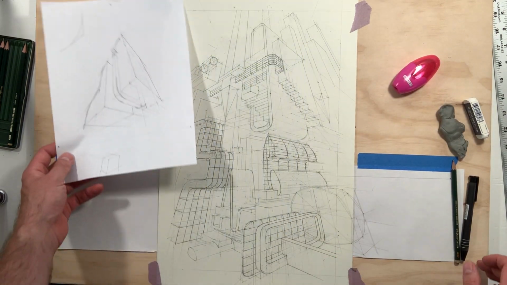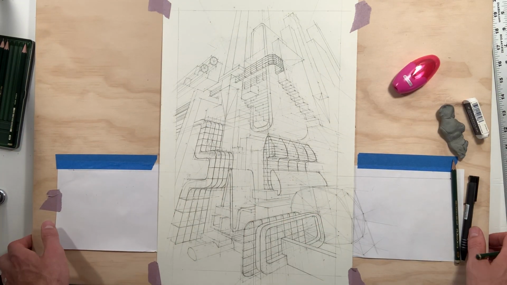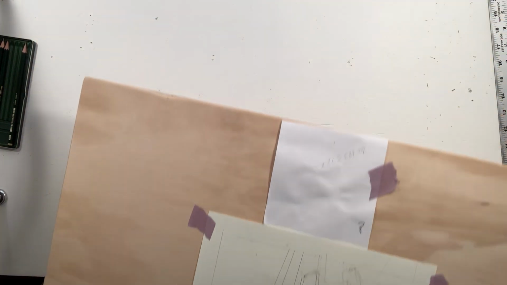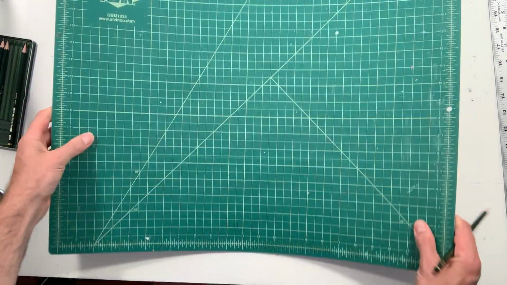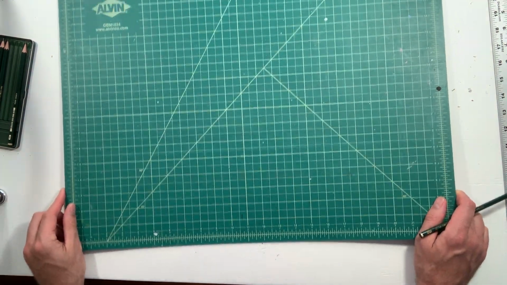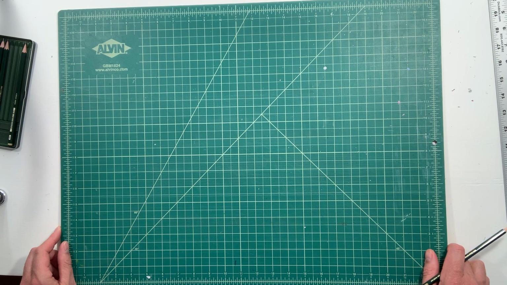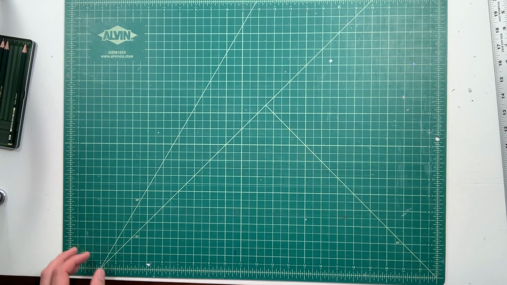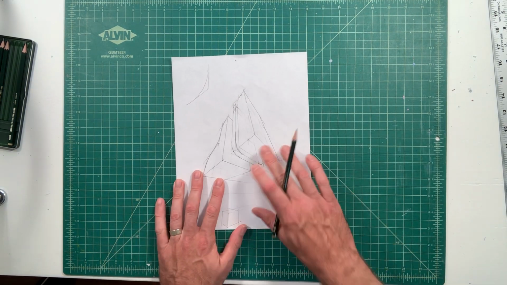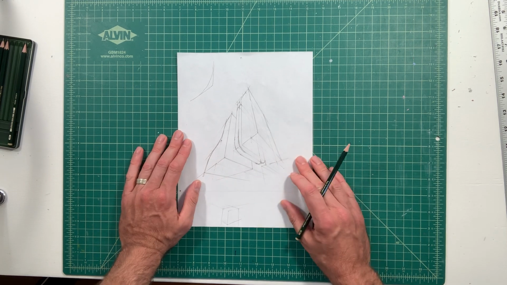And I think I'm going to take this board off. Just bear with me. How's that? Good. Okay, so I think everybody can see this good.